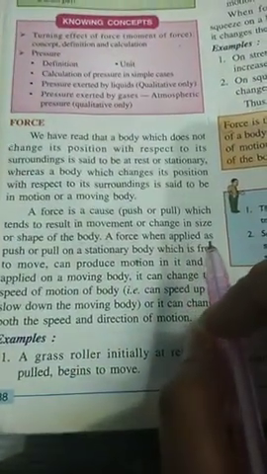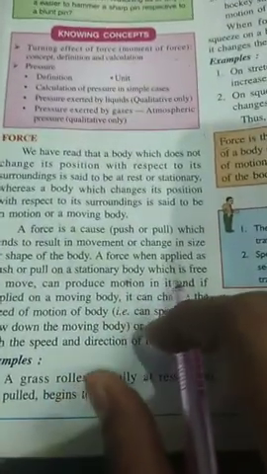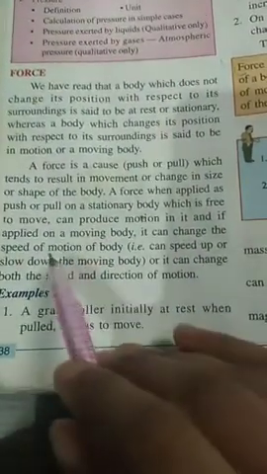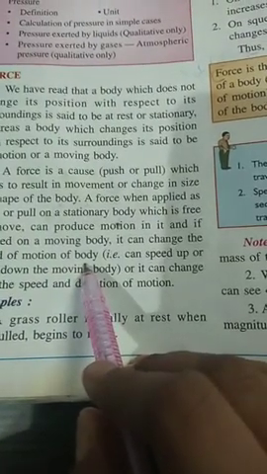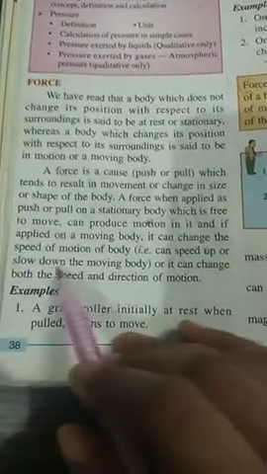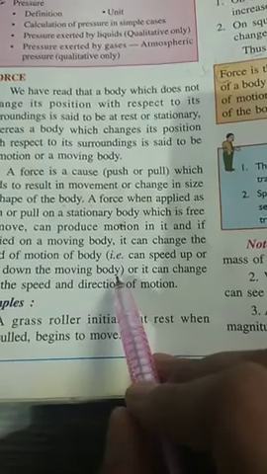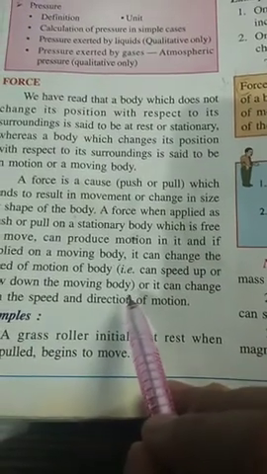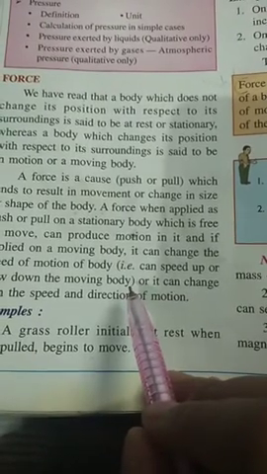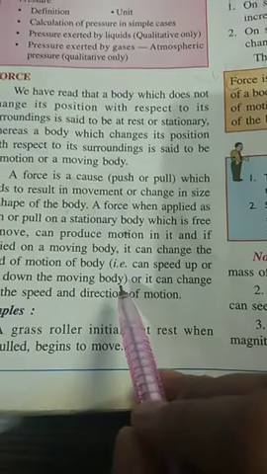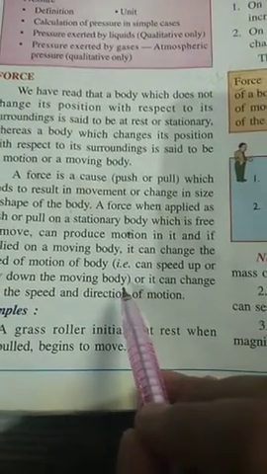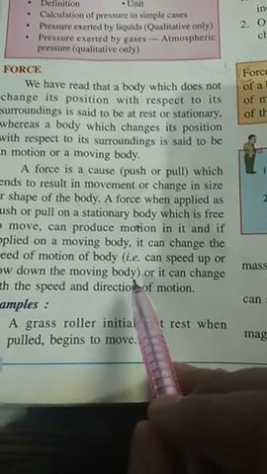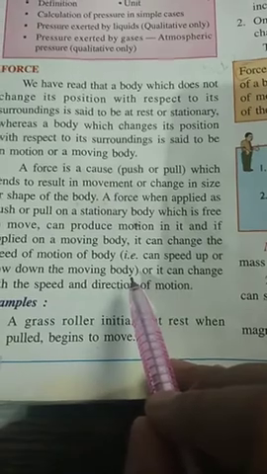A force, when applied as push or pull on a stationary body which is free to move, can produce motion in it, and if applied on a moving body, it can change the speed of the moving body. That is, it can speed up or slow down the moving body. For example, a ball which is rolling on a plain ground, and if you kick that ball, what will happen? That ball will gain more speed and it will fly in the air. The speed of the ball will change.